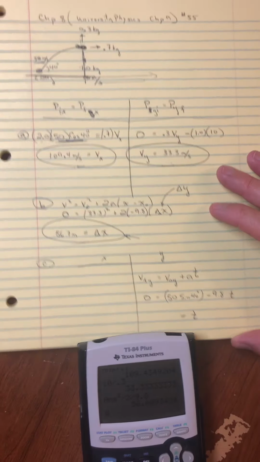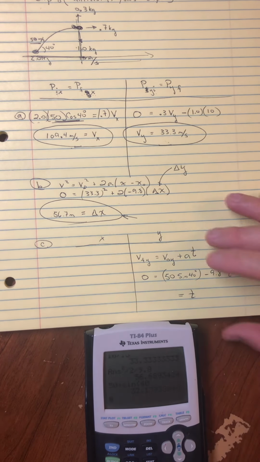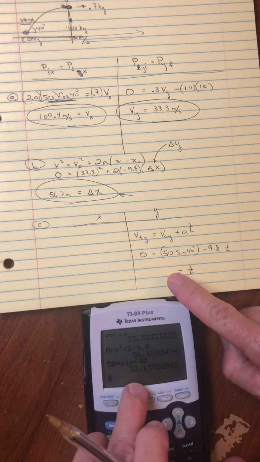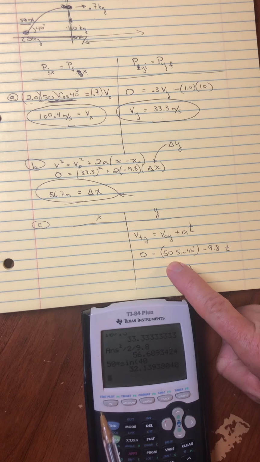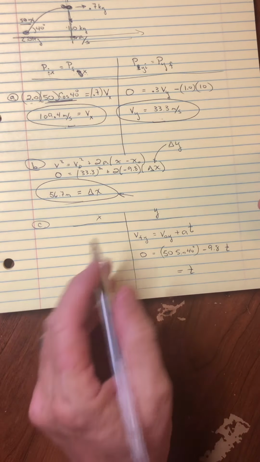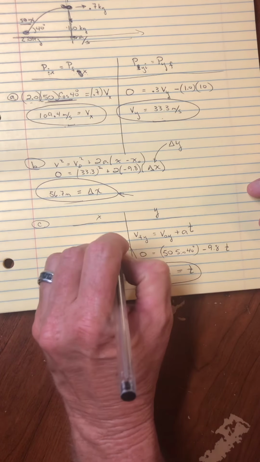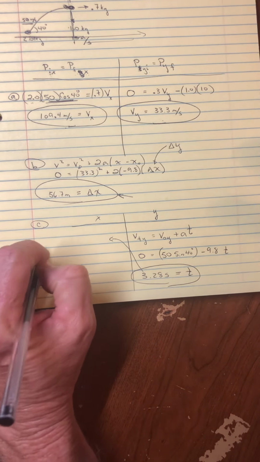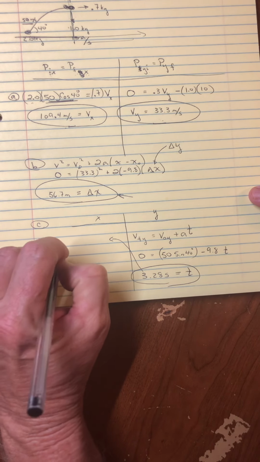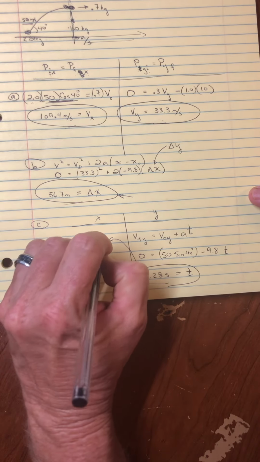All right, so let me go ahead and put in the 50 times the sine of 40. All right, so it looks like 32 is its original vertical speed. So if I then divide that by 9.8, I get a time of about 3.28 seconds. So I'm going to use that when I put it into the horizontal motion, which says x equals x initial plus initial velocity in the x times time plus 1/2 a_x t squared.